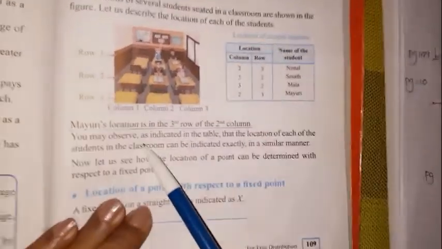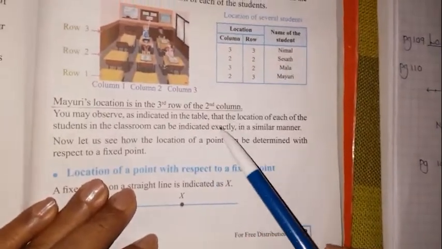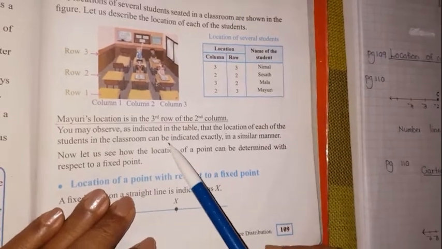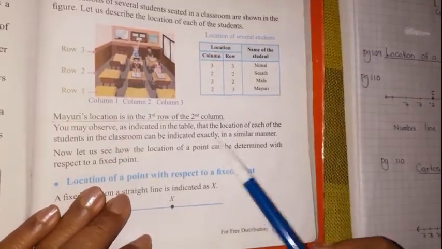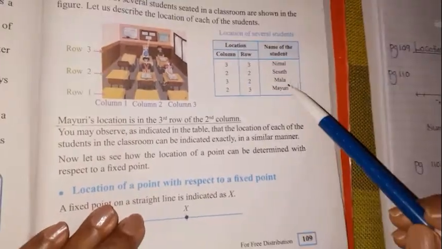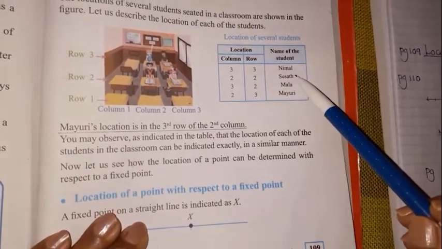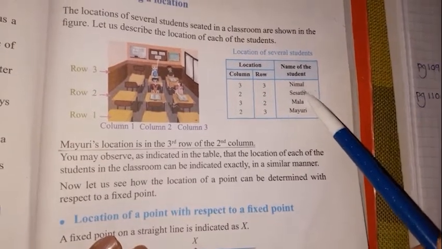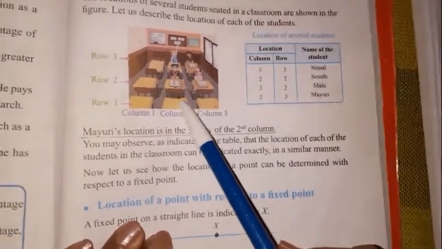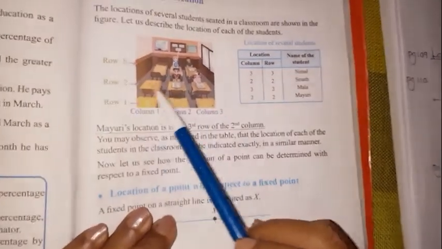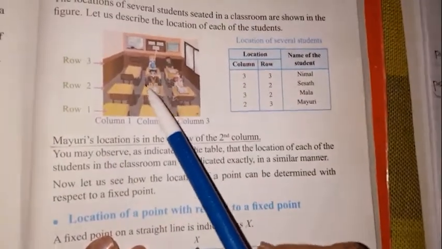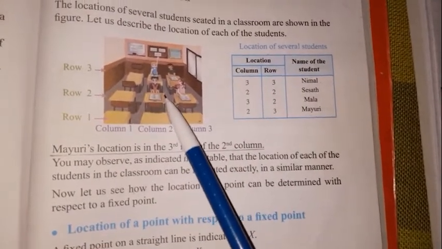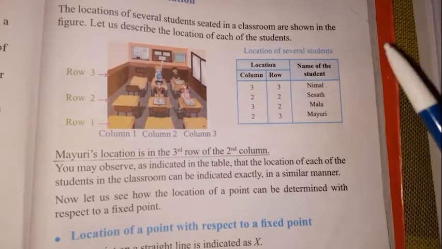You may observe, as indicated in the table, that the location of each of the students in the classroom can be indicated exactly in a similar manner. Say Sat. In which column? Second column. Which row? Second row. Now you can see where Say Sat is seated. Right.